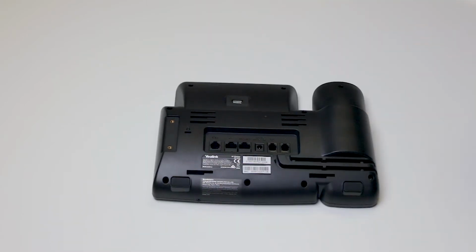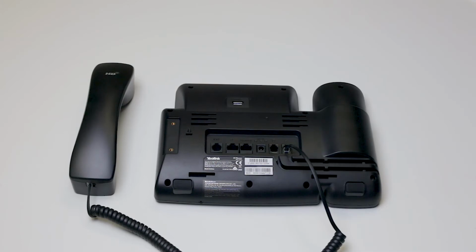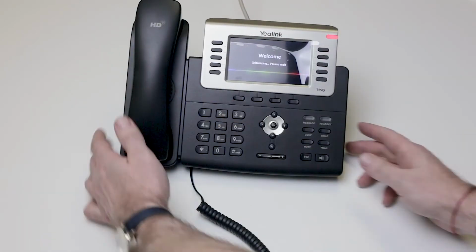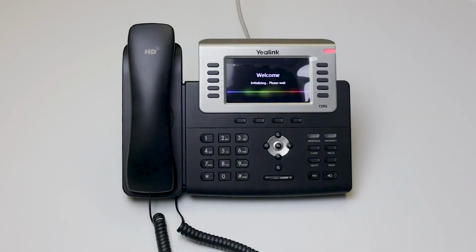Once the phone has been assembled, making sure to plug the connectors into their respective ports, it can be powered up by plugging in a network cable with PoE. If you do not have PoE, you will need to use an external power adapter.